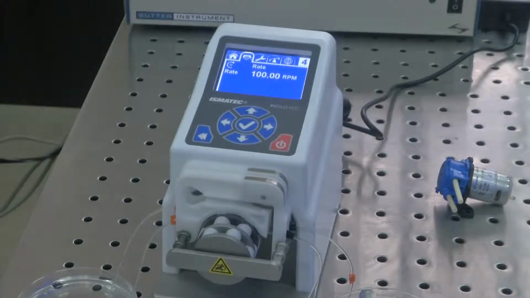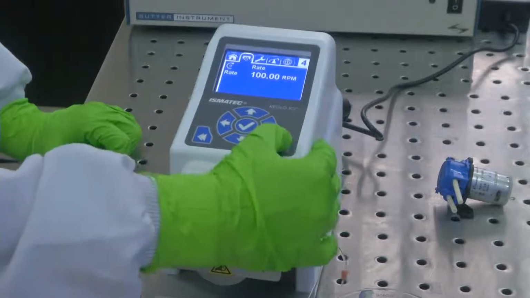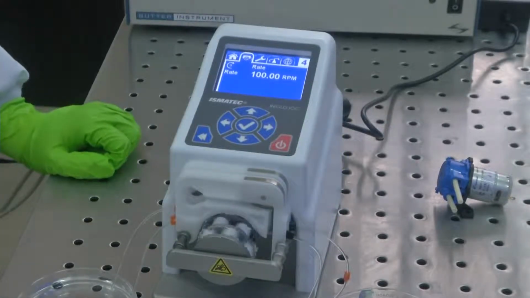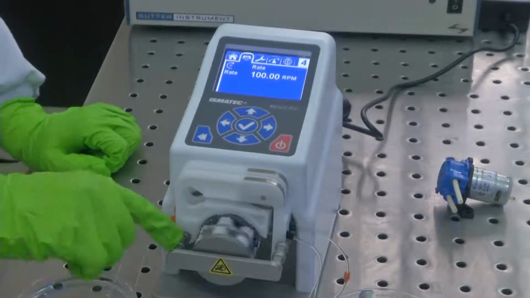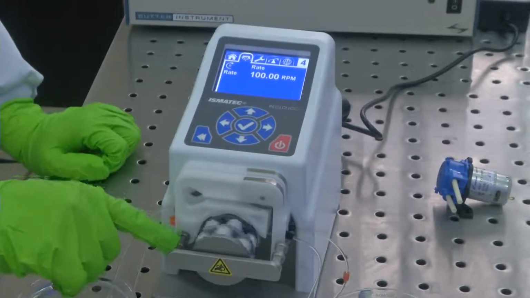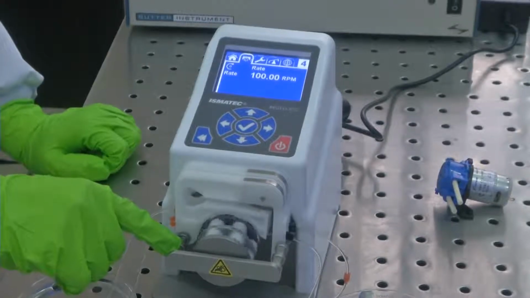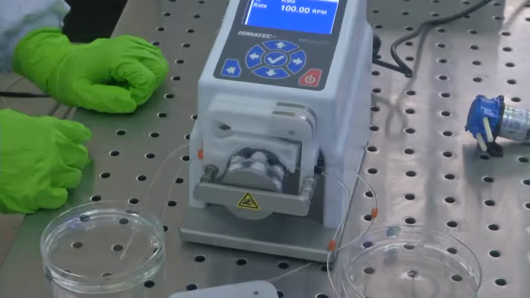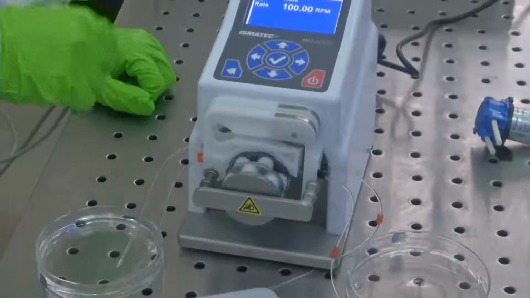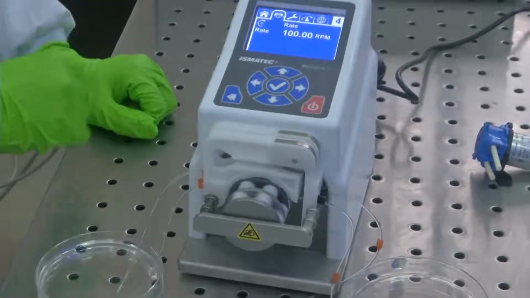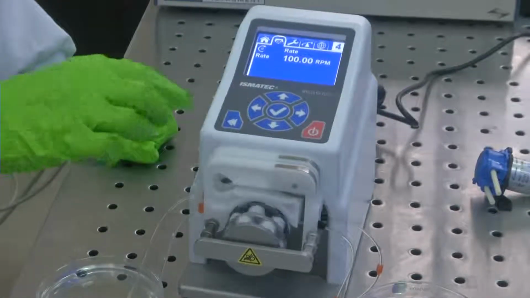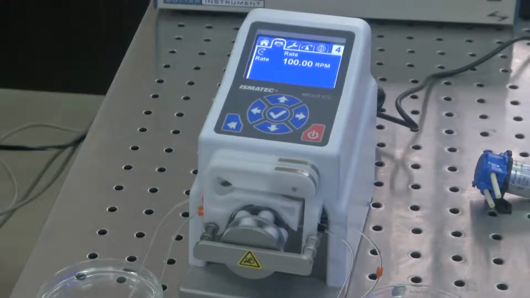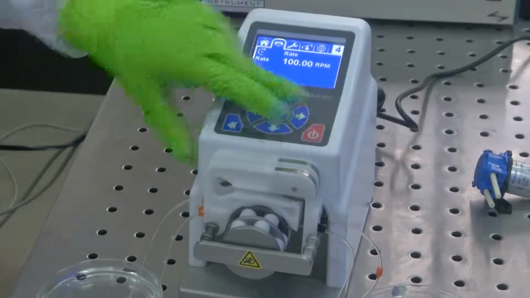Now let us run and see how the rollers rotate. As you can see, channel 3, cassette 3, is rotating anti-clockwise and the fourth one in the clockwise direction, and the relative change in speed can also be observed. As you can observe the variations, now let us see what other configurations we can do. So let us stop and then do the other configurations.